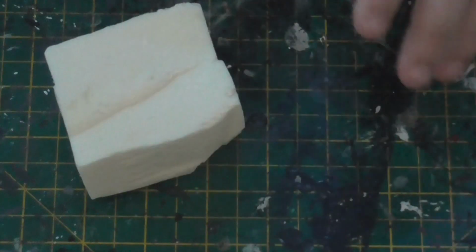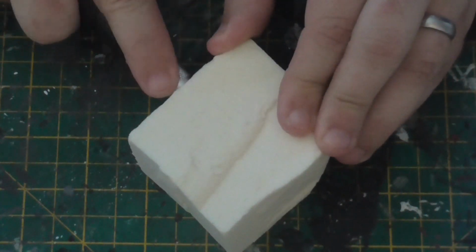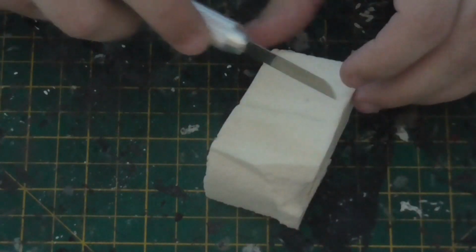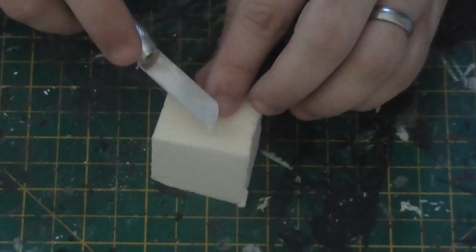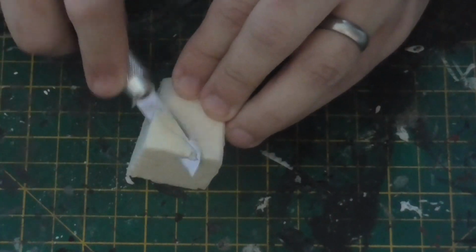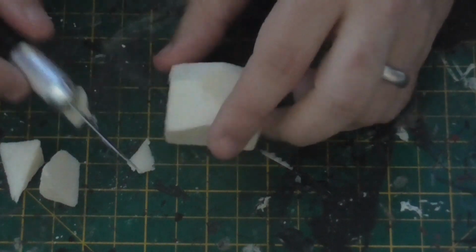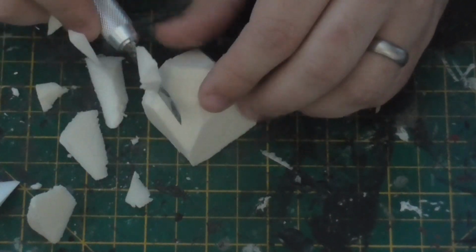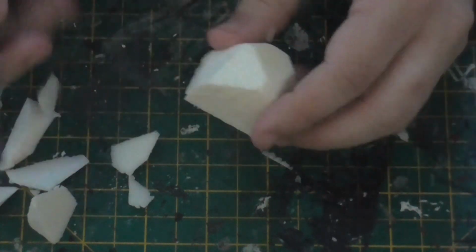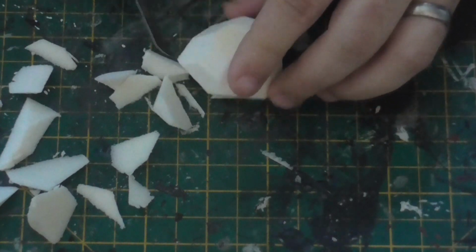Okay, so next is the little objects that will go on those bases. I'm going to do some bigger rocks, and I'm just using insulation foam, but you can use craft foam, even polystyrene. Effectively all I do is cut away all the corners and sharp edges until I'm left with something that looks rock-like. You can see here, anywhere that looks too flat or too square, I'm just cutting that away.